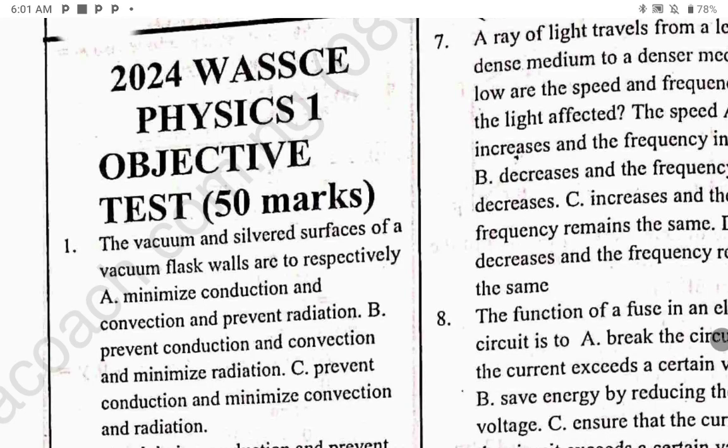Okay guys, welcome to today's physics reading class. In this reading class, I'm going to be diving through the 2024 WAEC physics question and answer.